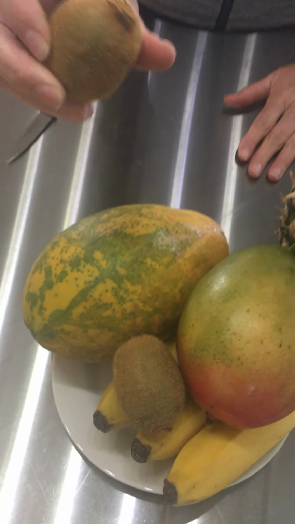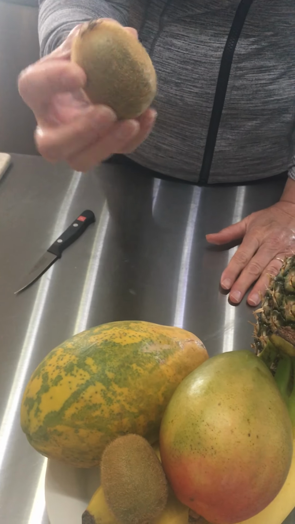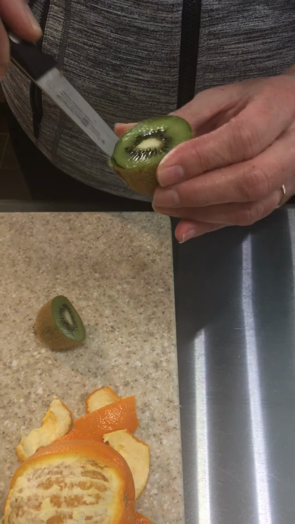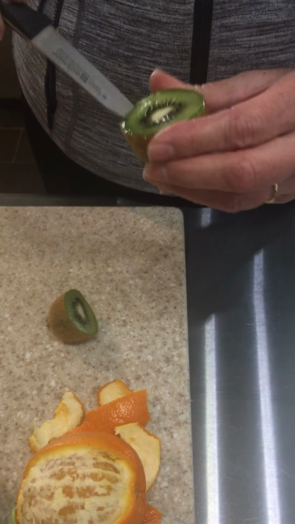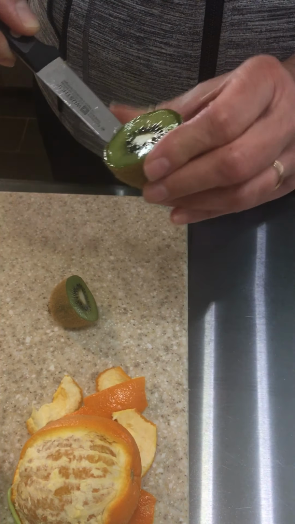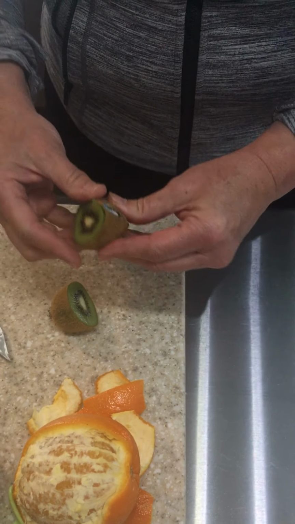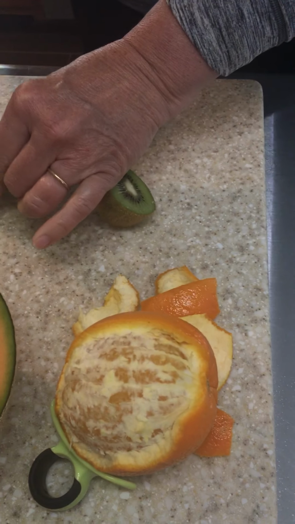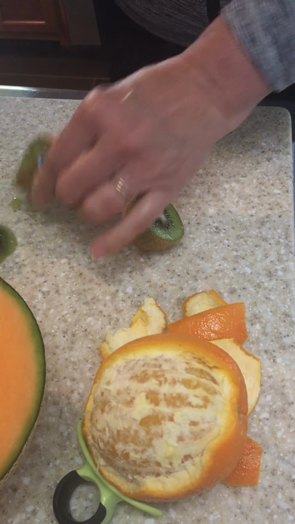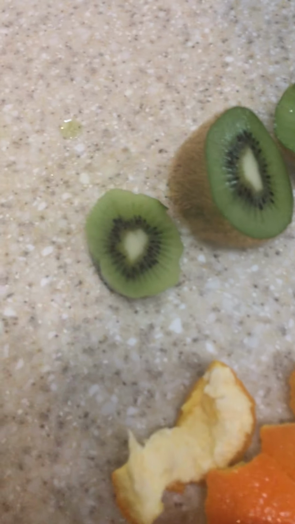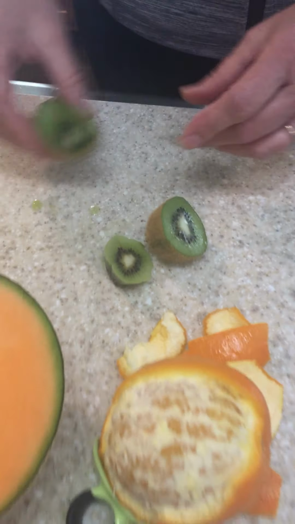So we have kiwi. If you've ever had a kiwi before, you would want to peel this. One of the things you can do, I like to cut it in half, and I like to use my paring knife and go around here a little bit, and then you just scoop it out like it's ice cream with a spoon. You scoop that out and you've got your flesh there. Much easier to do. It has lots of seeds to it. I think it tastes similar to a strawberry. It has a little bit of that flavor.